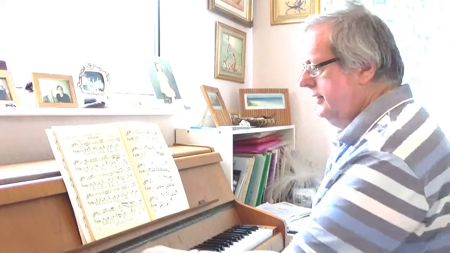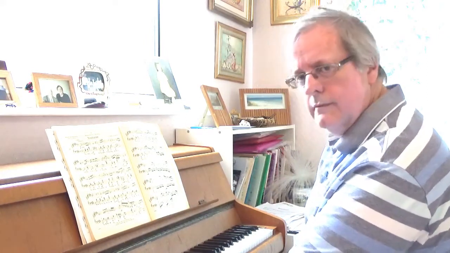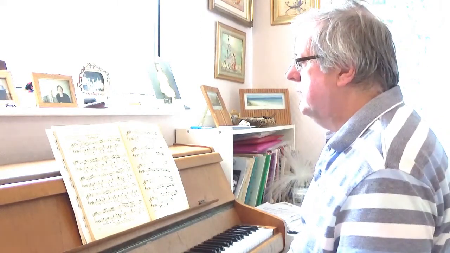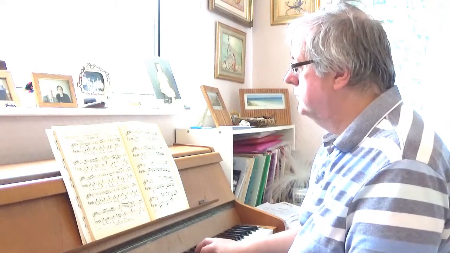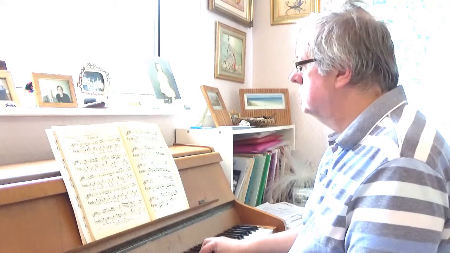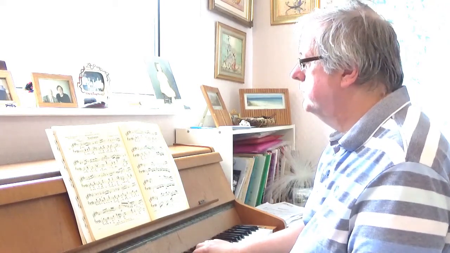So the bass line is moving down in a chromatic scale, and the melody line is also containing lots of notes that aren't actually in the scale of E major. Here it comes.